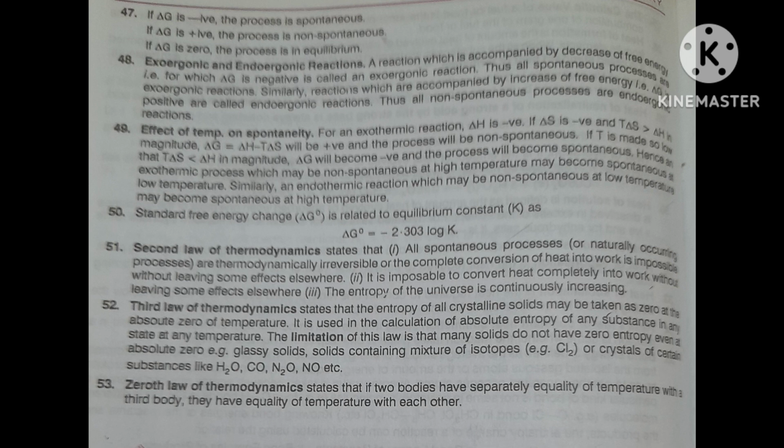This is the exception. Again remember the examples I told you: H2O, CO, N2O and NO.